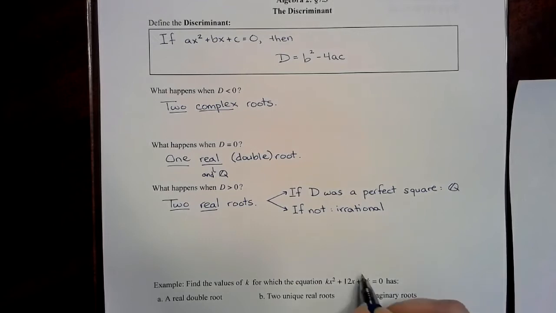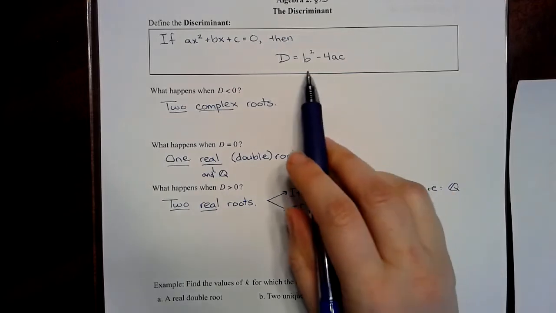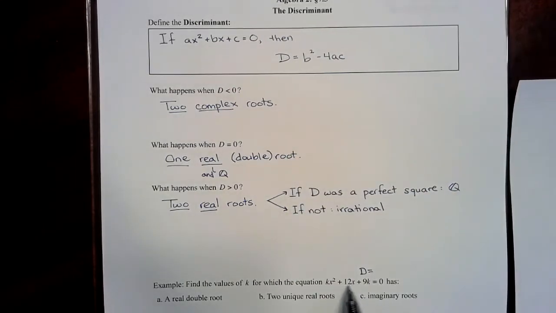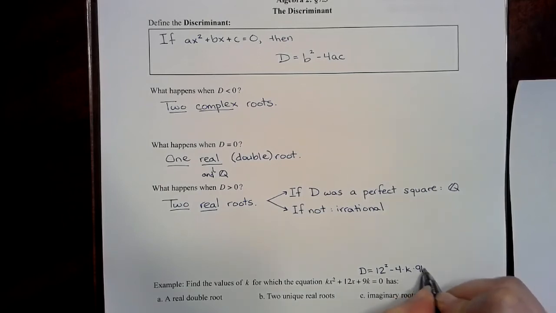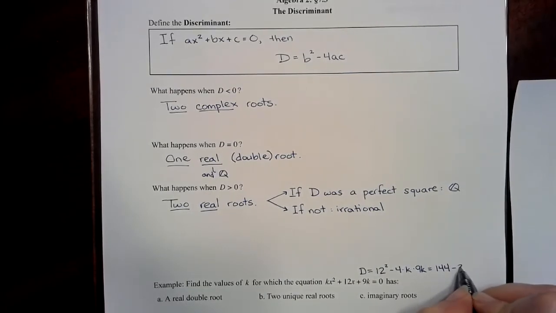So I'm going to start by calculating this discriminant, b squared minus 4ac. In this case my b is 12, so 12 squared minus 4 times my a, which is k, times my c, which is 9k. So I'm going to get 144 minus 36k squared.